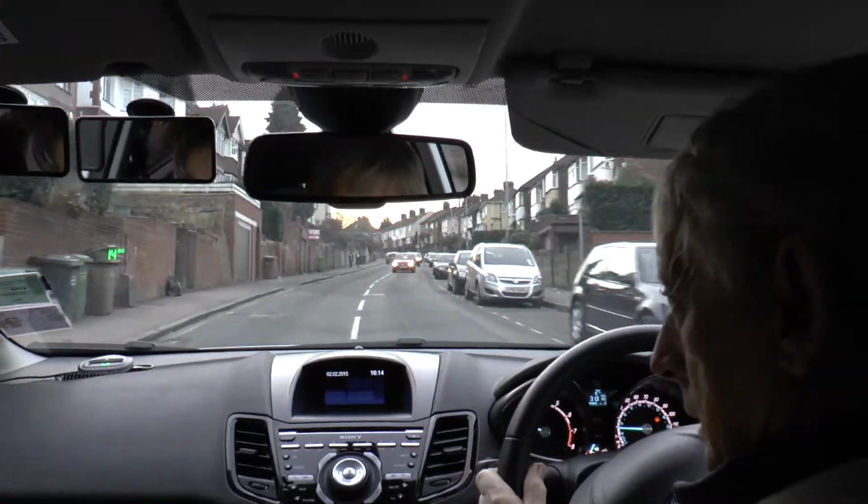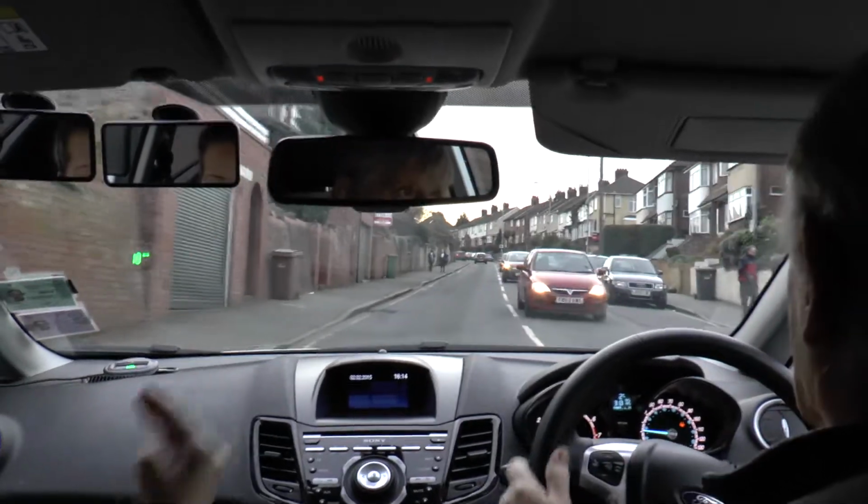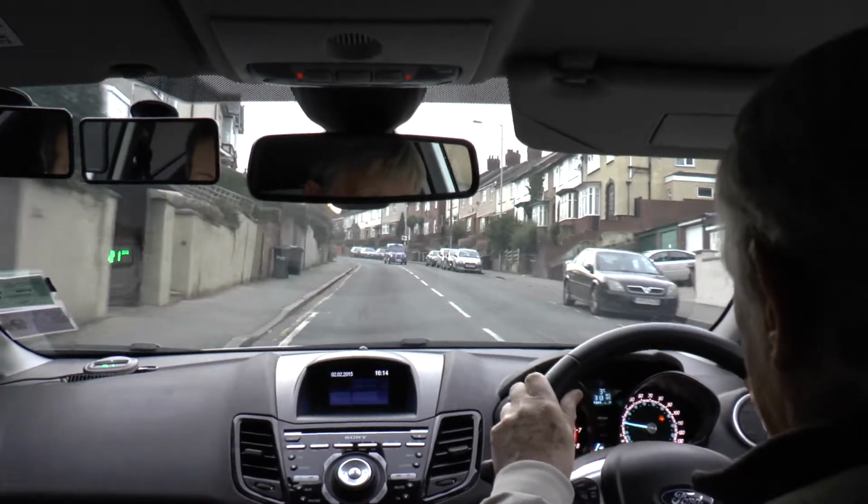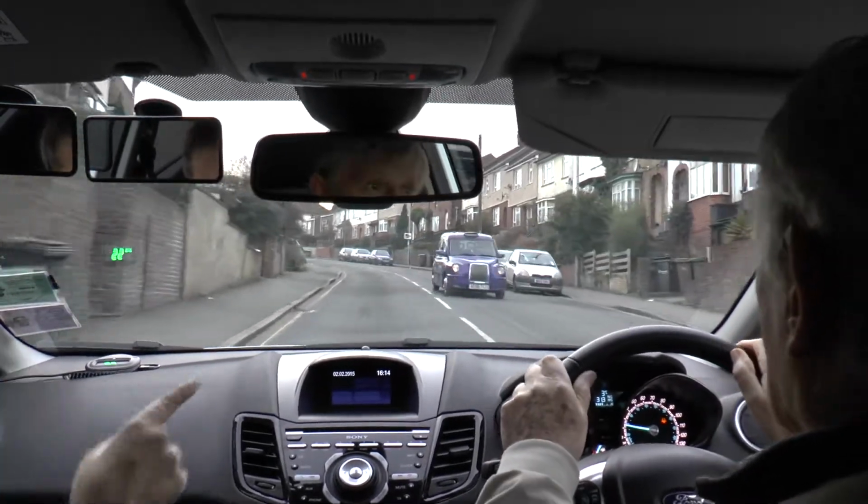So that's how we identify junctions. We'll often see cars moving out onto the road that we're in from the side road, and possibly cars in front of us turning into a road, or cars opposite us turning into a road.